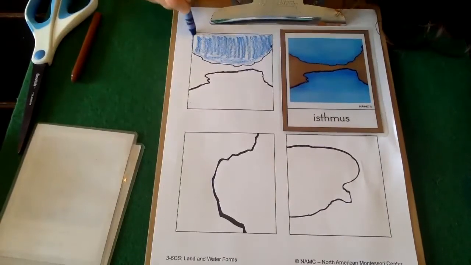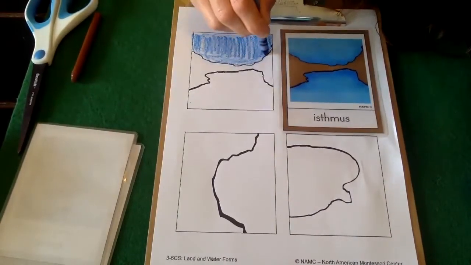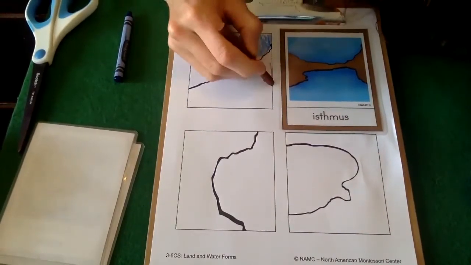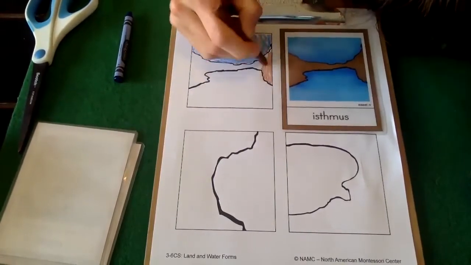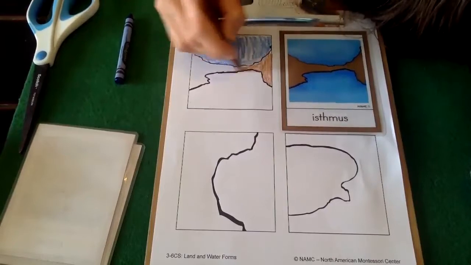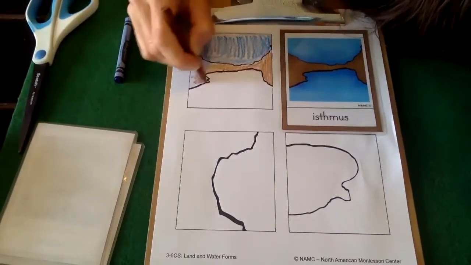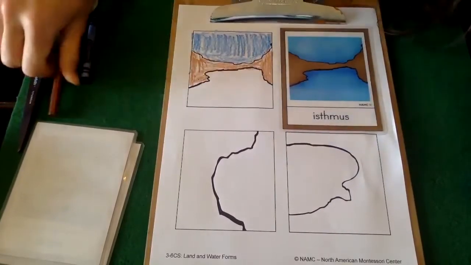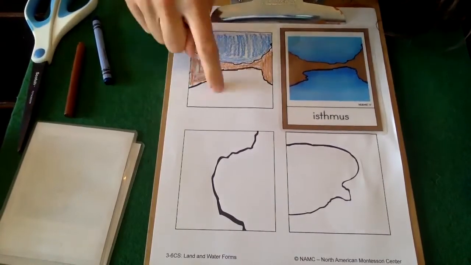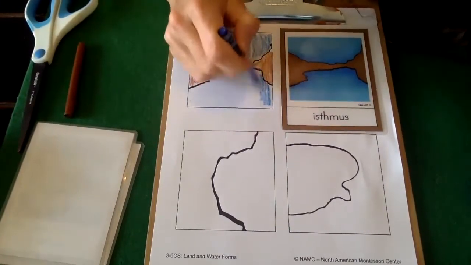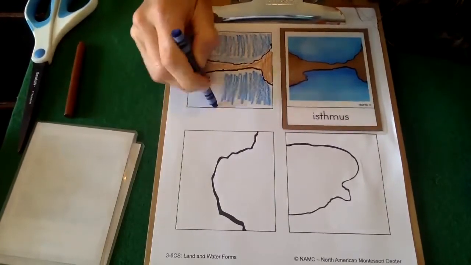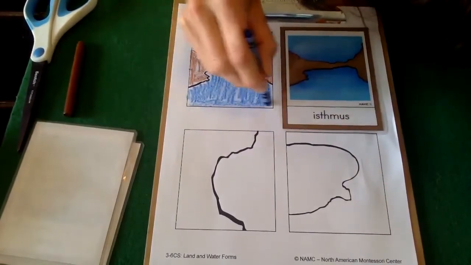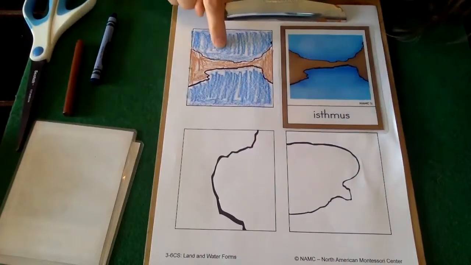Now it's fun, after we're done learning about these, to find where they are on our globe. It would be something we would do in our classroom. We would find, where's an isthmus? We go and we would find an isthmus. I can think of one in North America, going from North America to South America. There we go. So I have my land, my water, my land, and my water. Imagine being the person who got to decide the names for all these amazing landforms. That would be a fun job, wouldn't it? So there we have isthmus.